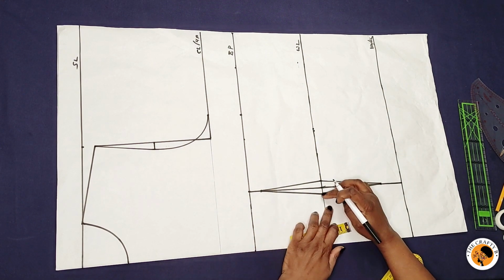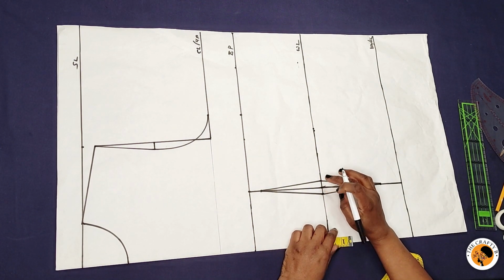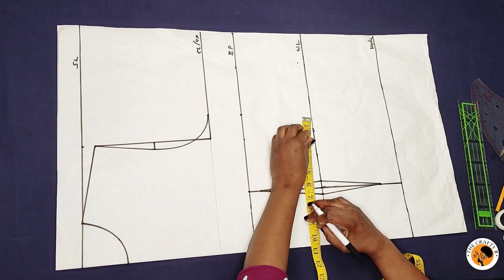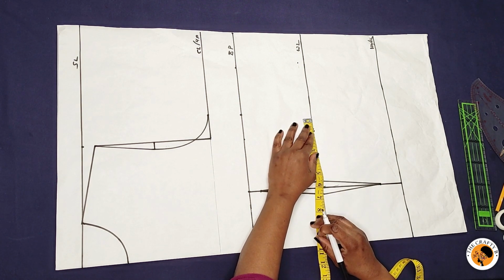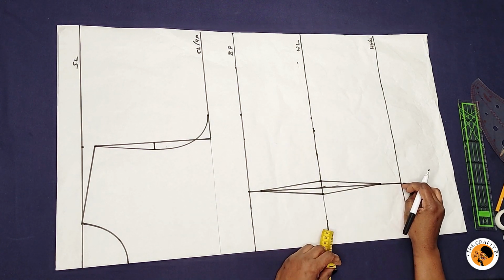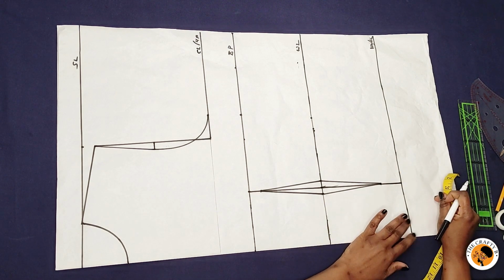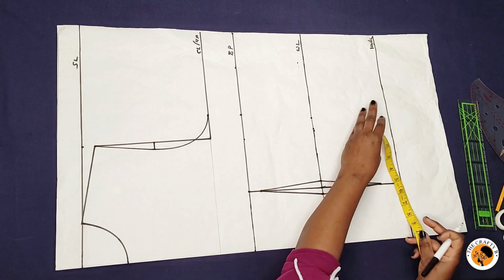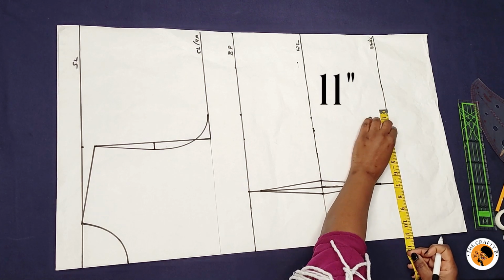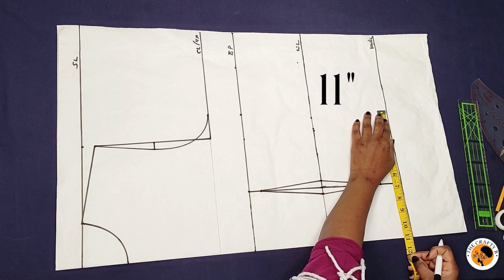Then you replace the 1 inch you took for the dart, so you add the 1 inch like so. When you come to the hip line, you divide your hip circumference by 4. The hip I'm using is 44 inches, divided by 4 is 11 inches. So I mark 11 inches here.